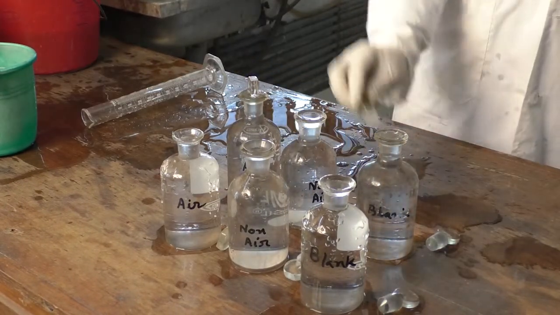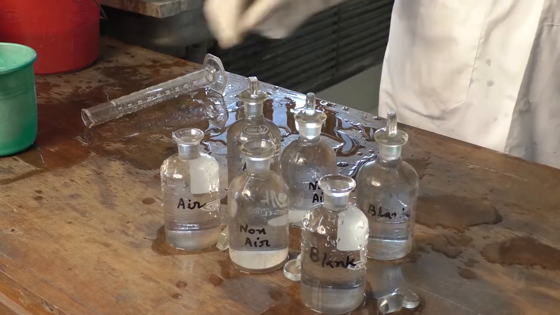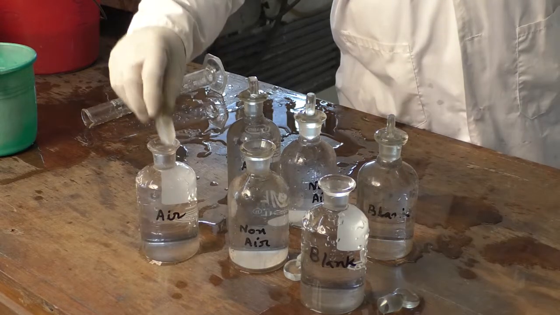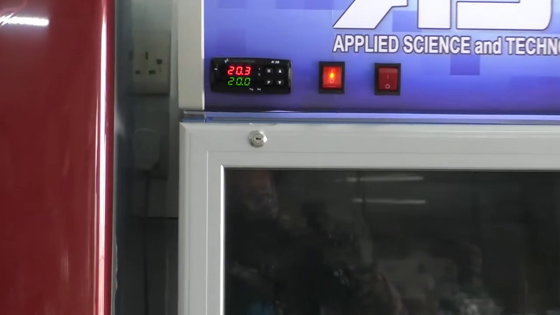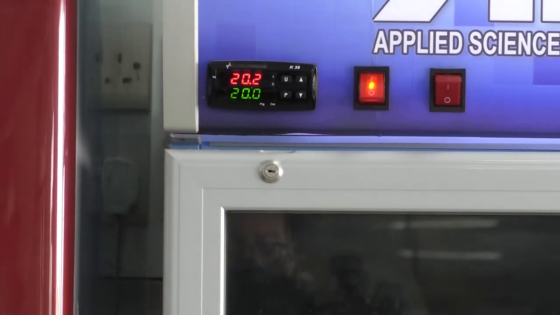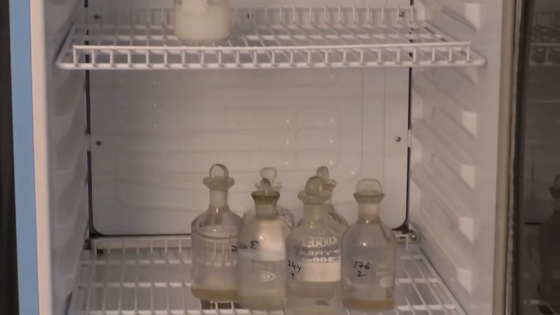Then we will put the stoppers of the BOD bottle and close the lids of the BOD bottle.